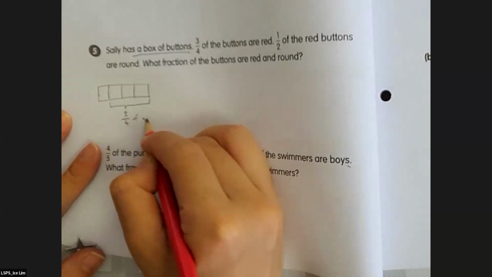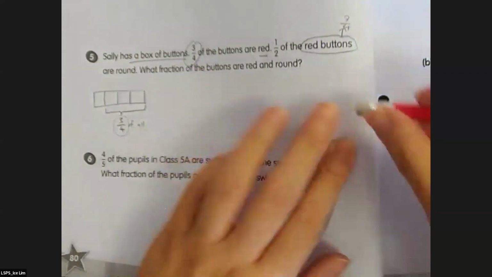This 3/4 of all buttons are red. 3/4 is this whole piece, all red.